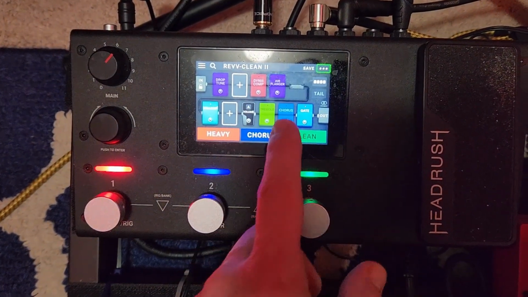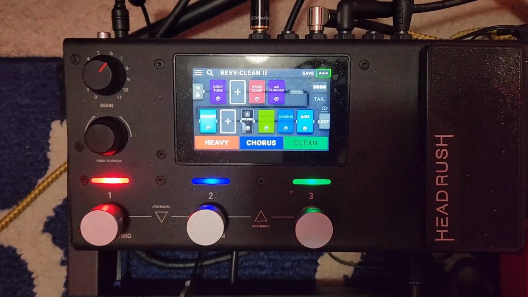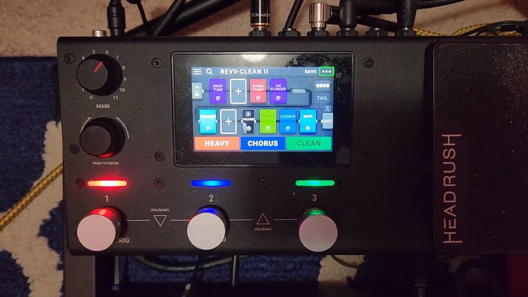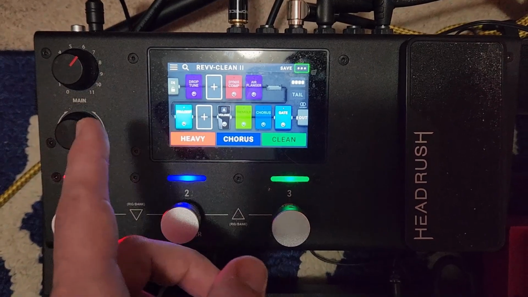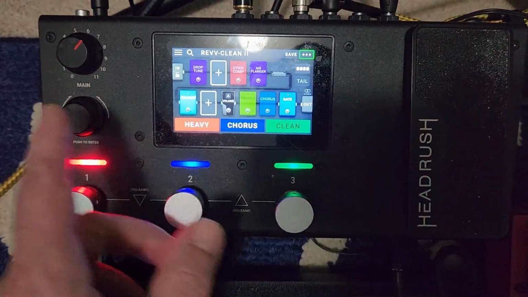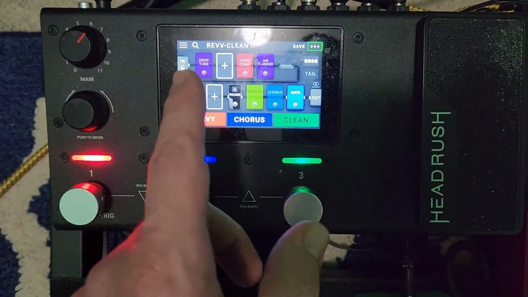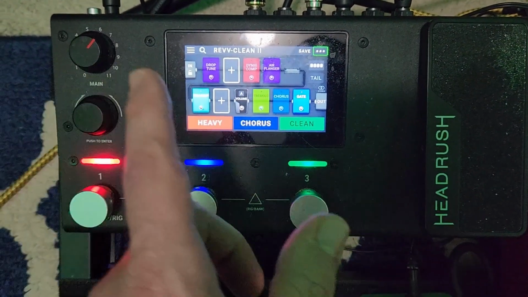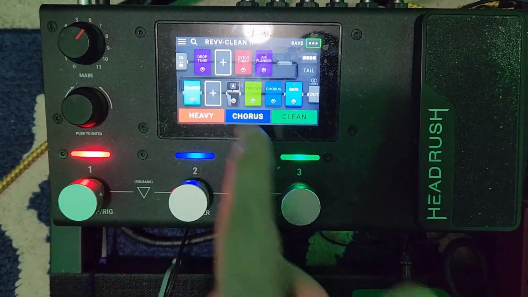Now, as you can see in front of you, you're like, well, wait a minute, there's more than just amp sims going on in here. And yes, you would be correct. Before it does anything with the amp sims, what I've got coming in here, as you can see, is the input. My guitar in is coming in, and the first thing that's hitting is this little drop tune thing.